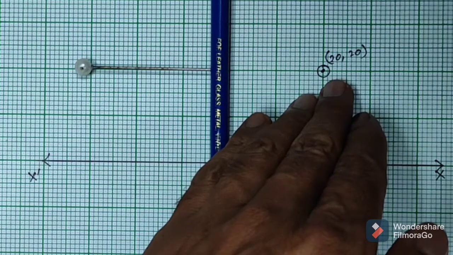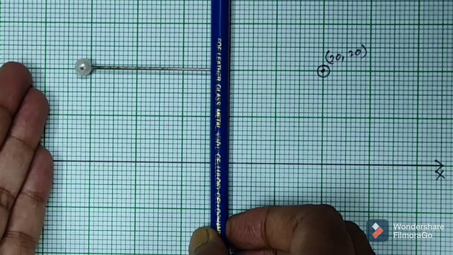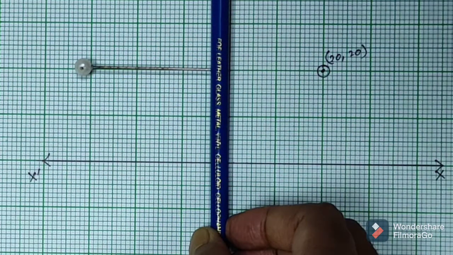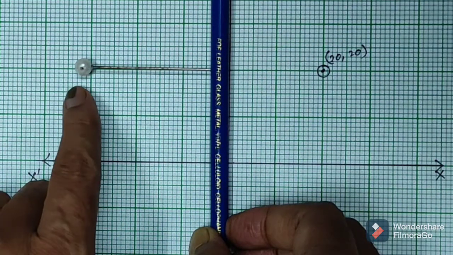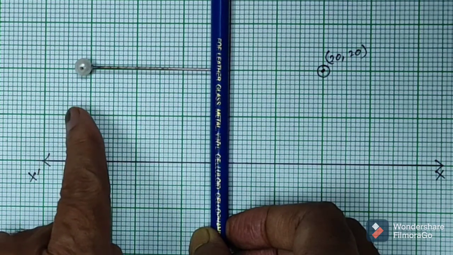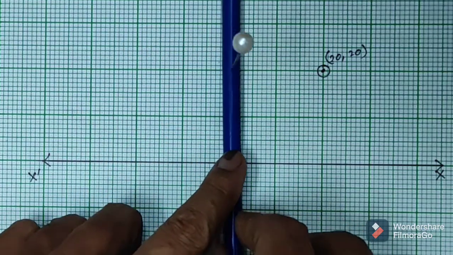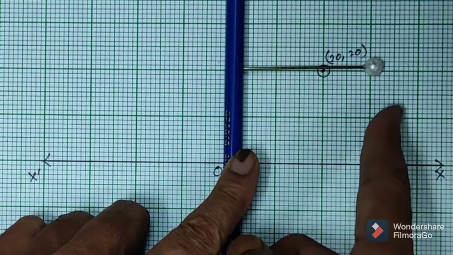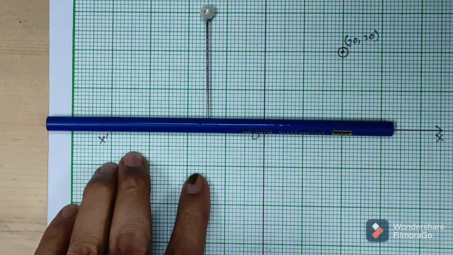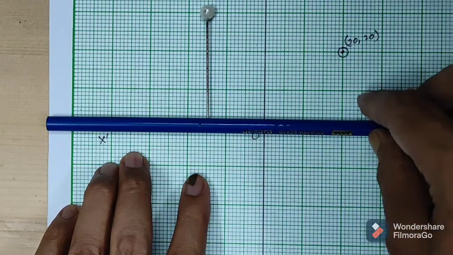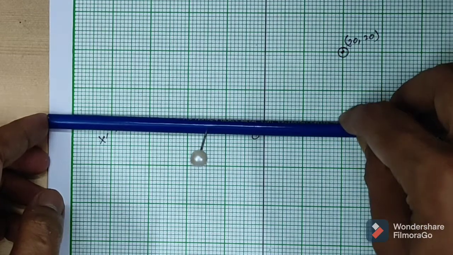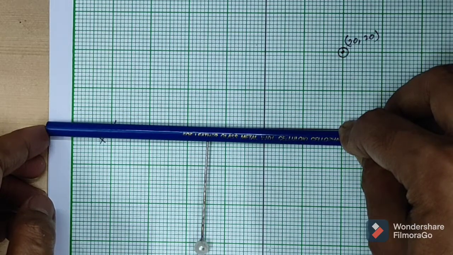So the image of the point will come to the left of the y-axis if it is originally on the right-hand side, or if it is on the left-hand side of the y-axis, after being reflected it will come to its right side. Similarly, if any point is above the x-axis, after reflection on the x-axis it will come below the x-axis.